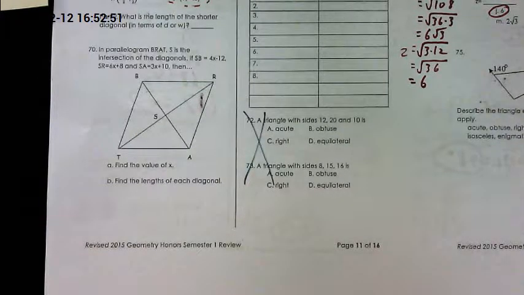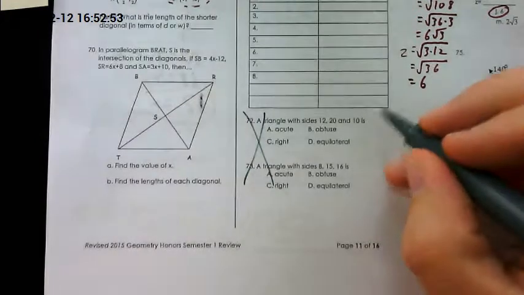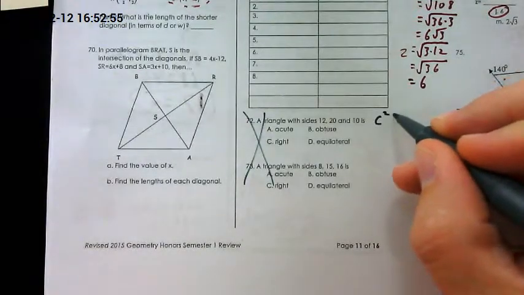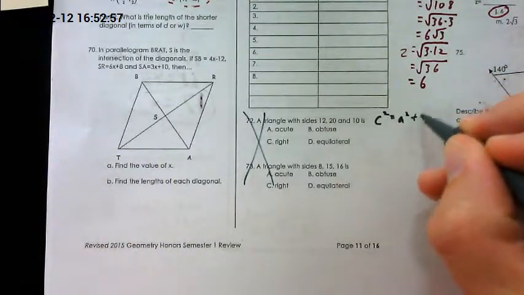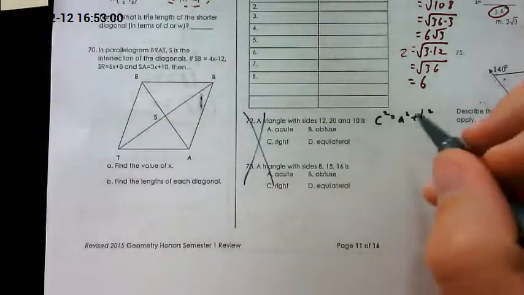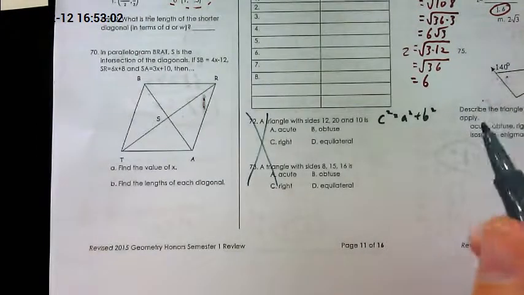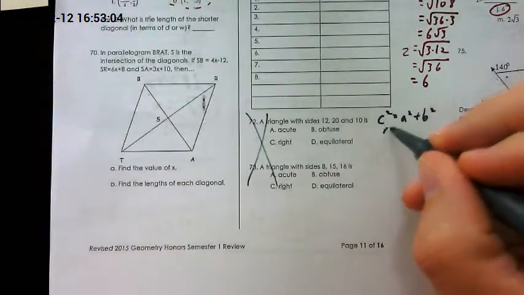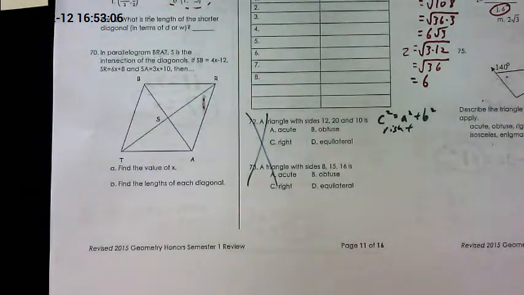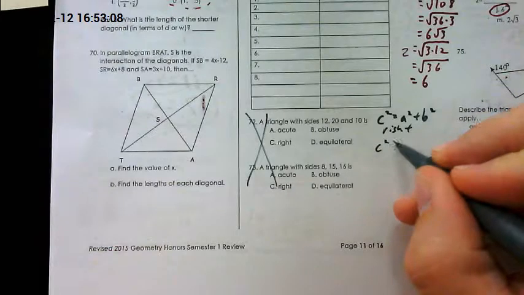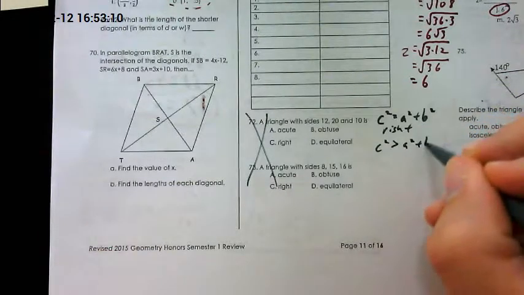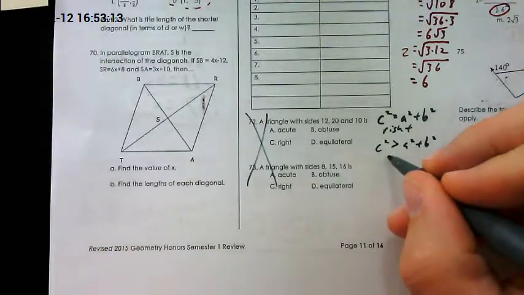So this is one of the first things we do when we come back from winter break. It's Pythagorean theorem, basically. But Pythagorean theorem can be used for more than a right triangle. What's the answer for 82? That gives you a right triangle. If c squared is greater, then it's obtuse.